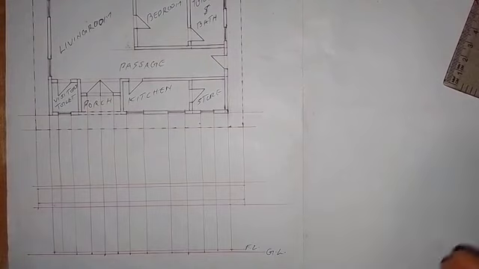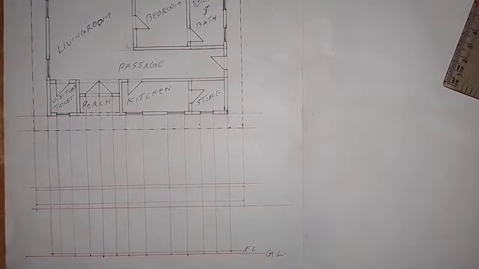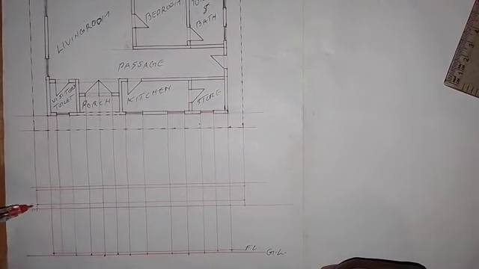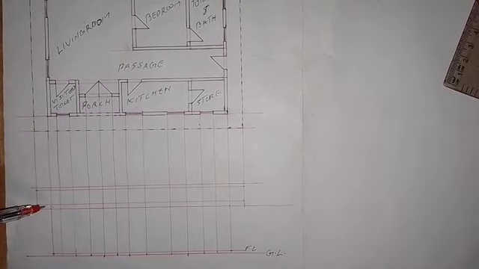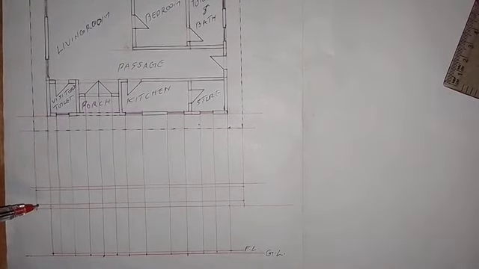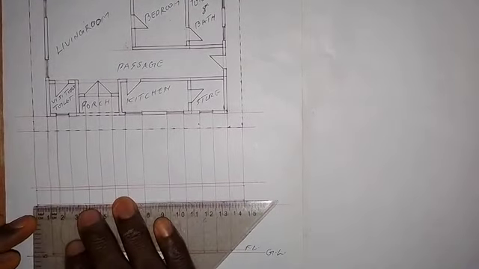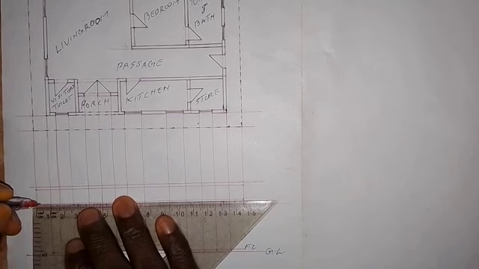Alright, so for the parapet, I'm going to take a measurement of 3 millimeters for it to be feasible.